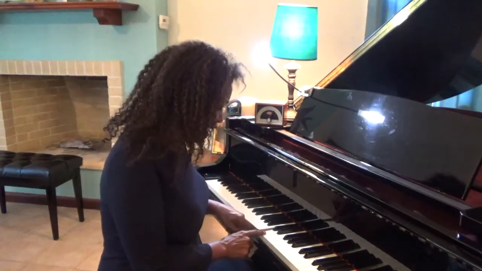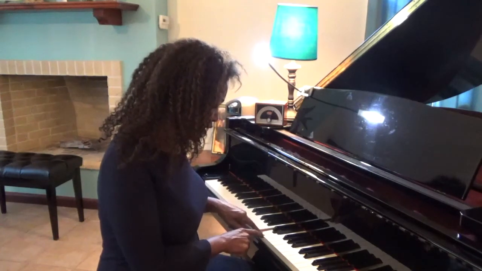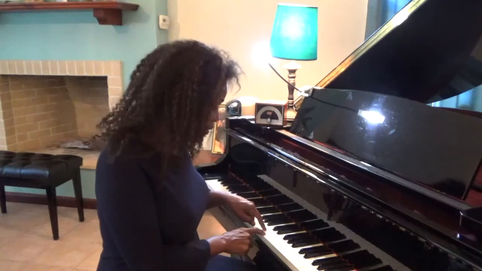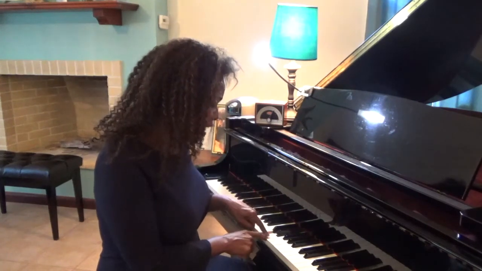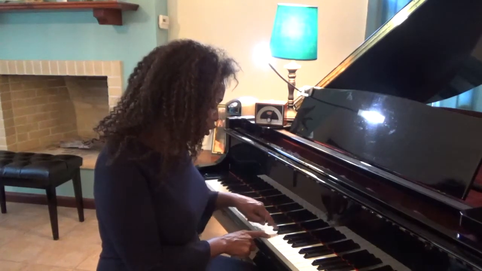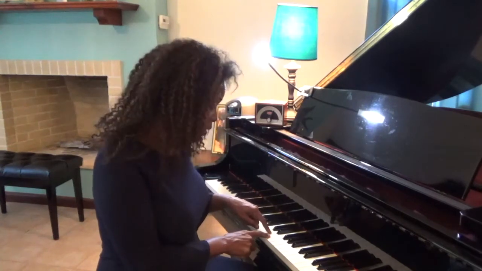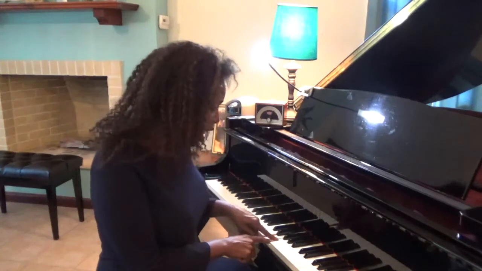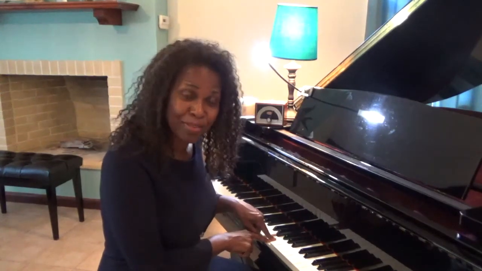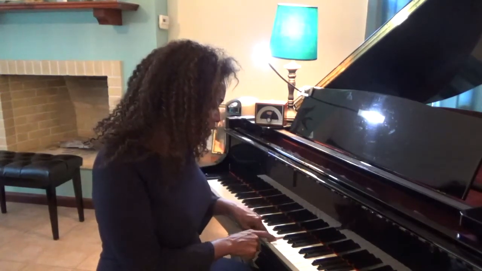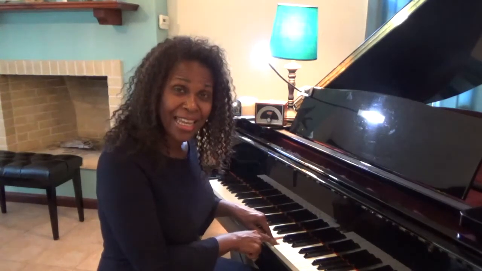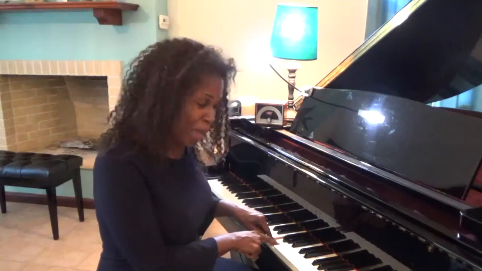So C to D has a black note in between, so it is a whole step. D to E has a black note in between, and it's a whole step. E to F has no black note in between, and it's a half step. F to G has a black note in between. It is a whole step.